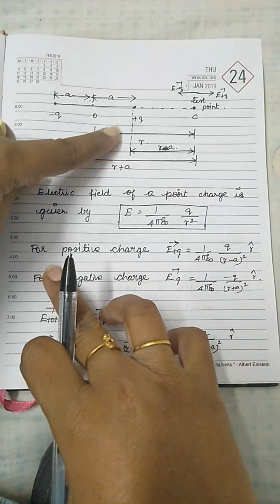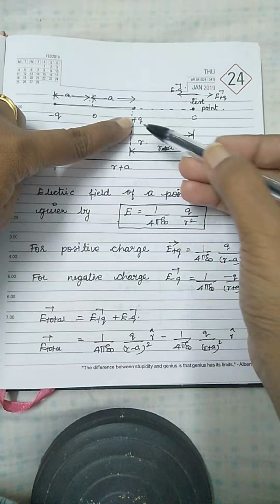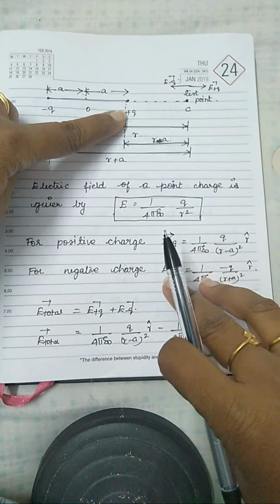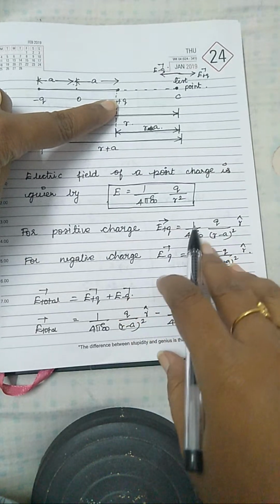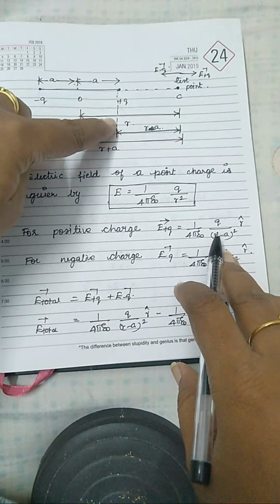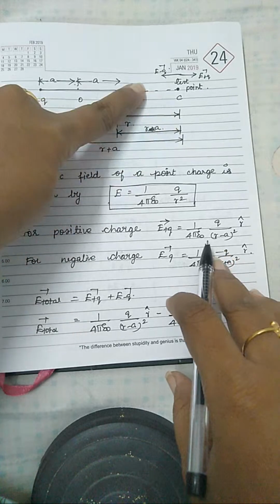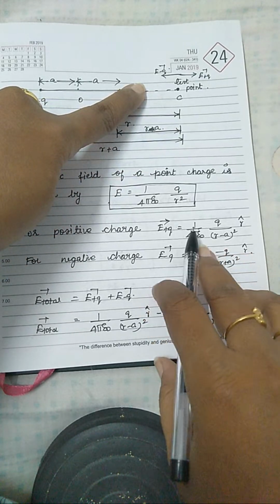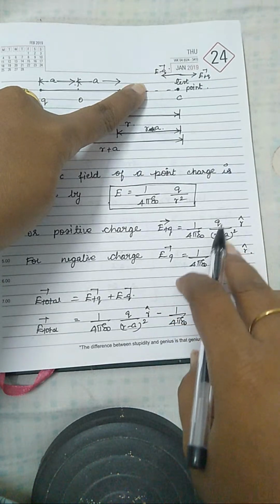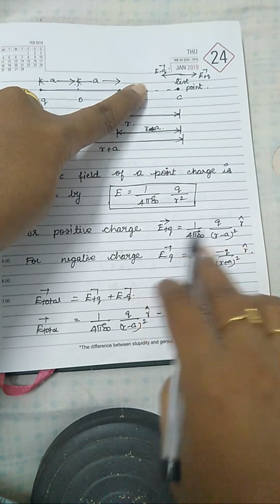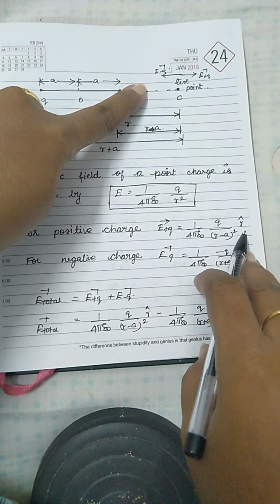And here the positive charge is located at the distance r minus a. So what is the value? E plus q is equal to 1 by 4 pi epsilon naught times plus q divided by the distance between the positive charge and the test point, which is nothing but (r minus a) whole square. It is a vector value, so here I have mentioned r cap.